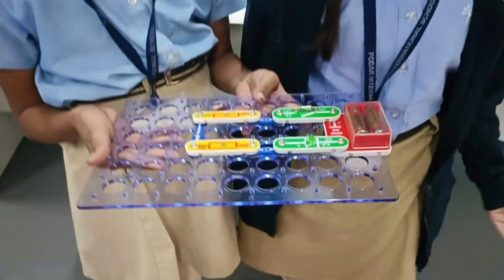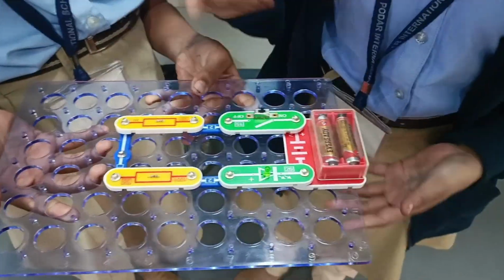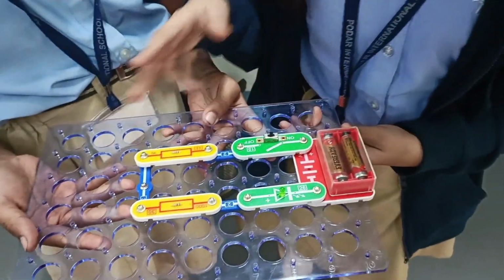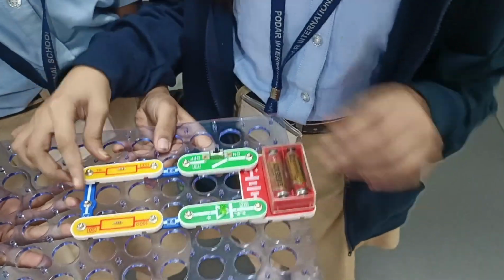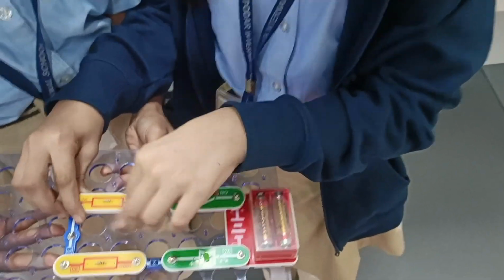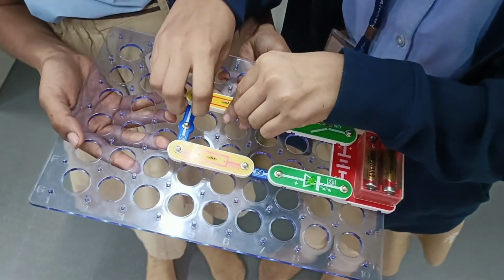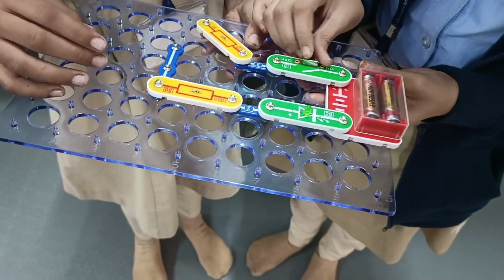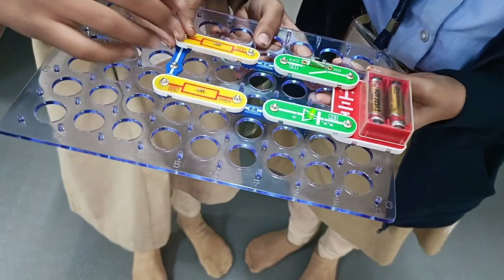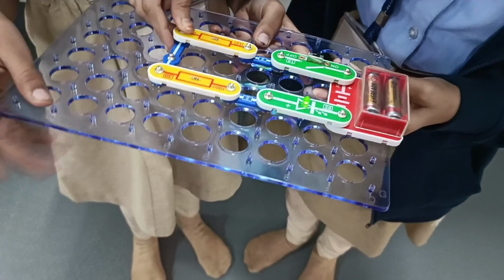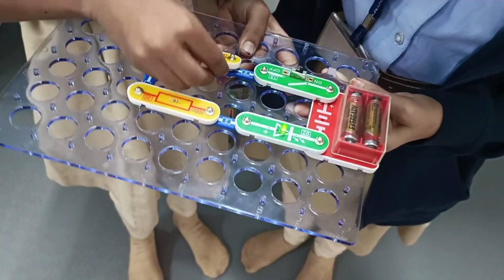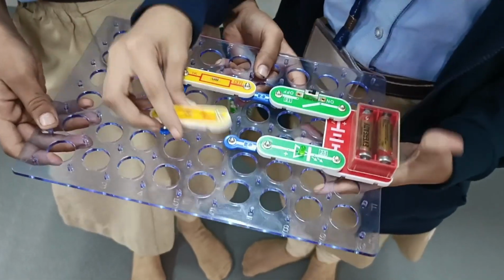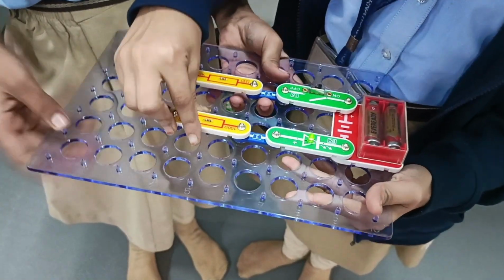Today we are presenting a series connection. In a series connection, all equipment is in a series path. For example, if I break or disconnect one part, the light will be off. If I disconnect another part, the light will stop glowing.